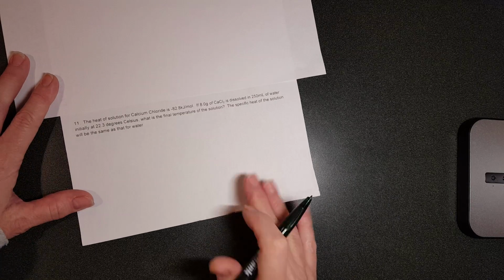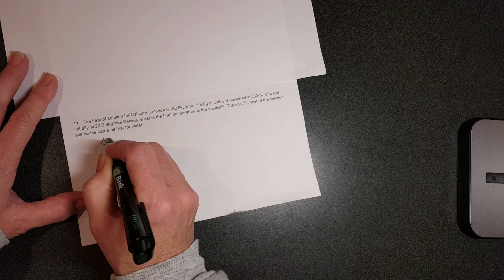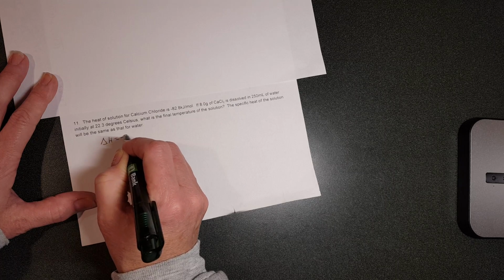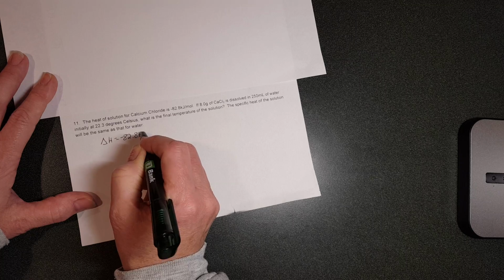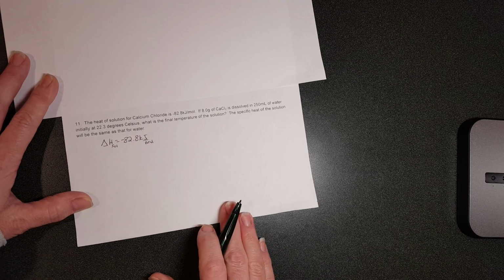Okay, number 11, the heat of solution for calcium chloride. So I'm just going to write down negative 82.8 kilojoules per mole. And that's the heat of solution, which we write as delta H solution.